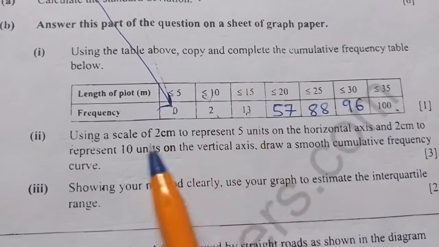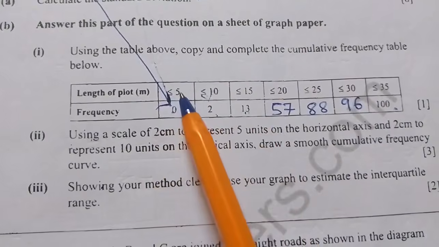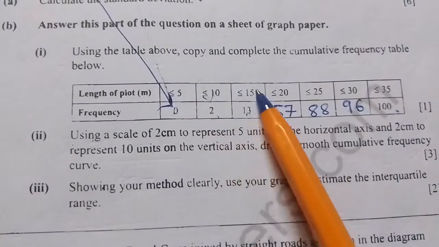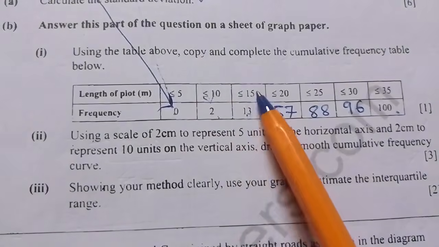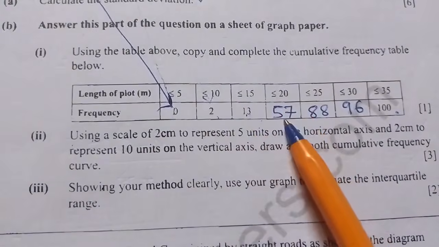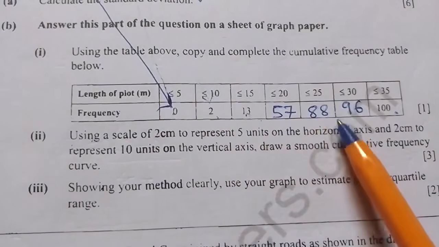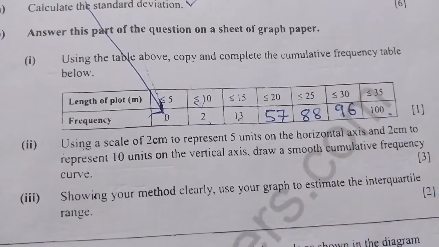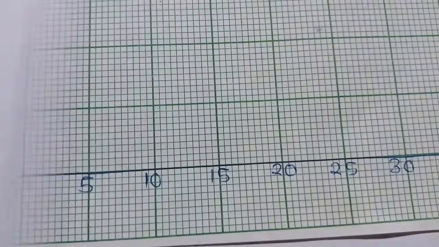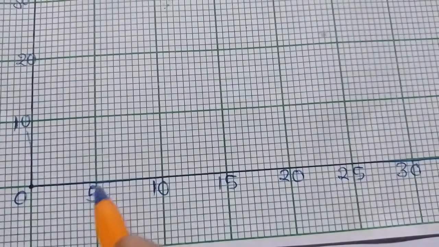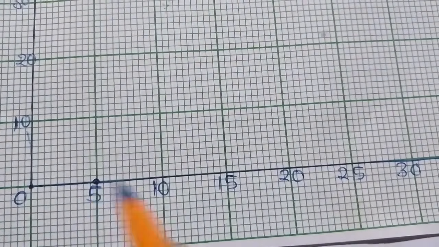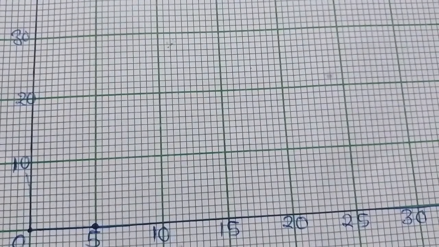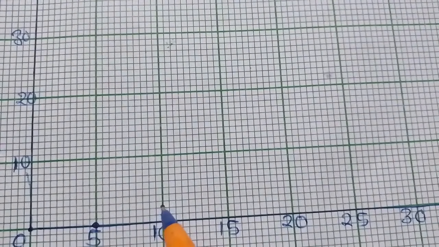So you start plotting. You say this is what? 5, 0; 10, 2; 5, 13; 15, 13; 20, 57; 10, 25, 88. That's how I'll be plotting those. So 5, 0, it is here. 10, 2, it is here. This is where 10, 2 is.